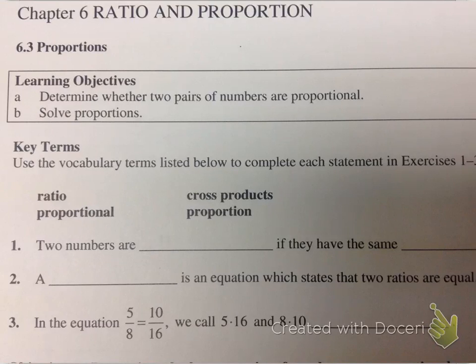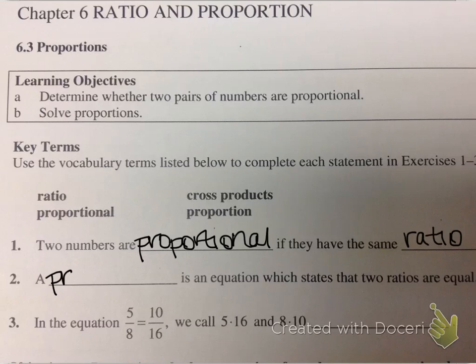In this lesson, we're going to look at proportions, and in our key terms, the first one, two numbers are proportional if they have the same ratio. The second one, a proportion is an equation which states that two ratios are equal.